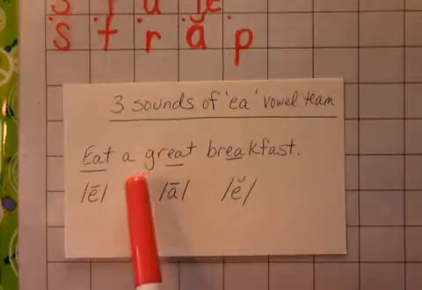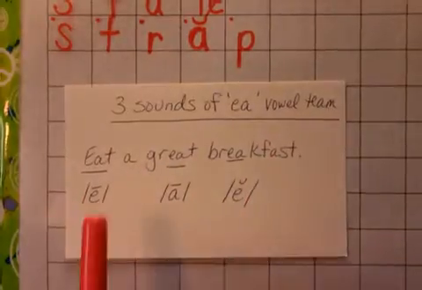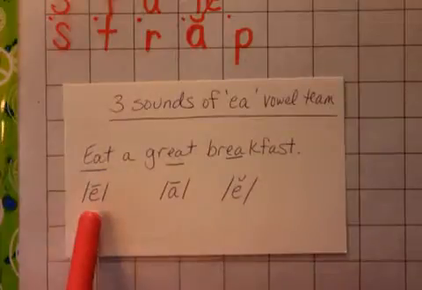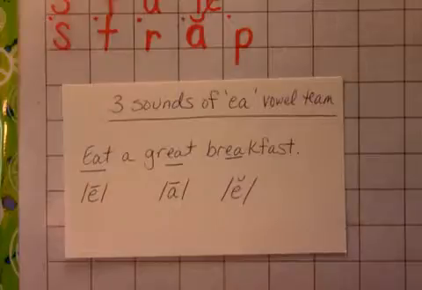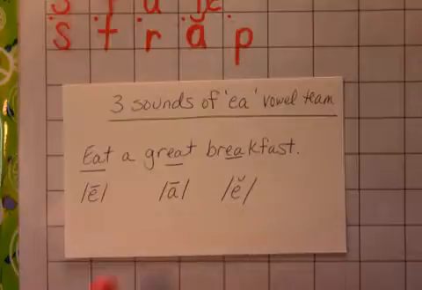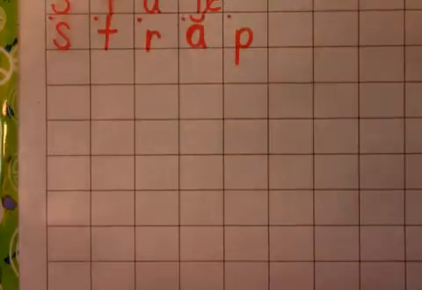A sentence that you can use to remember all 3 sounds is: eat a great breakfast. The EA in eat says E. The EA in great says A, and the EA in breakfast says E. So it could be E, A, or E. So when you see an EA vowel team, remember, eat a great breakfast, to figure out what sound EA is working together to say.